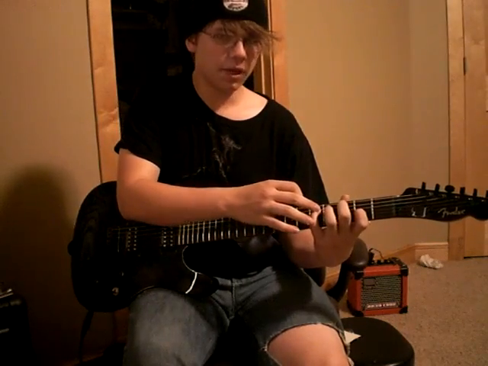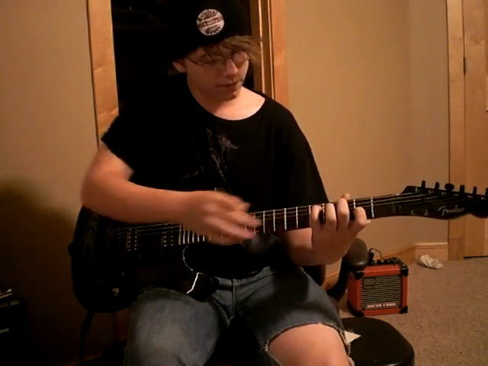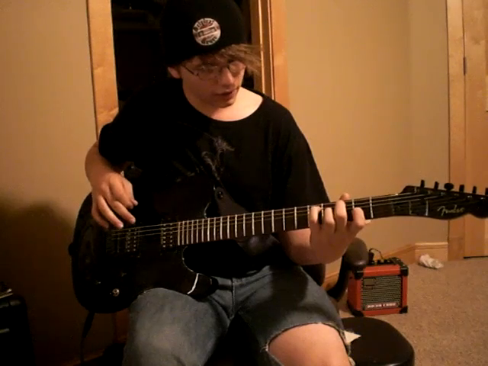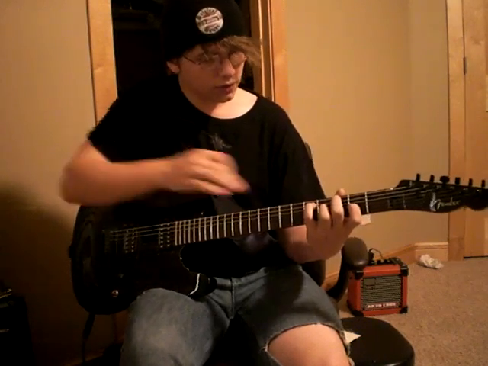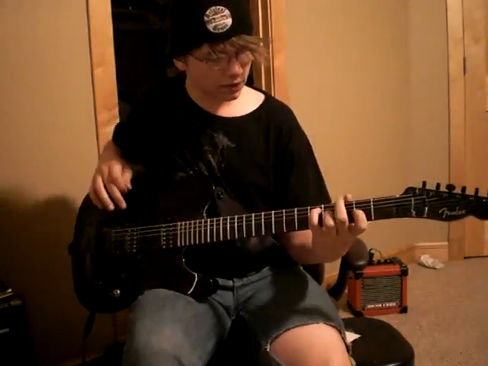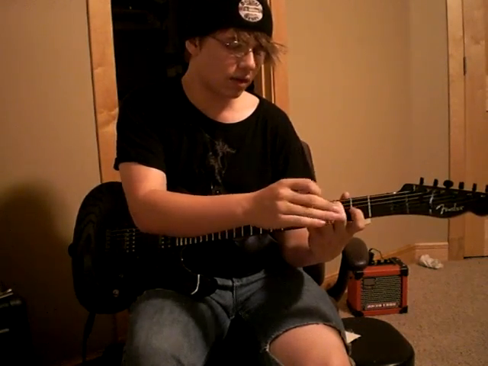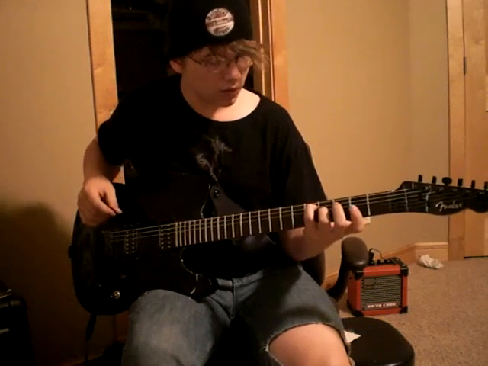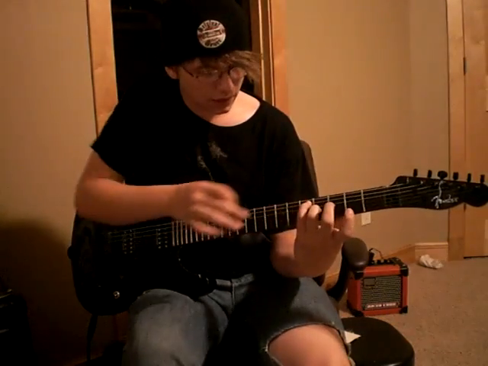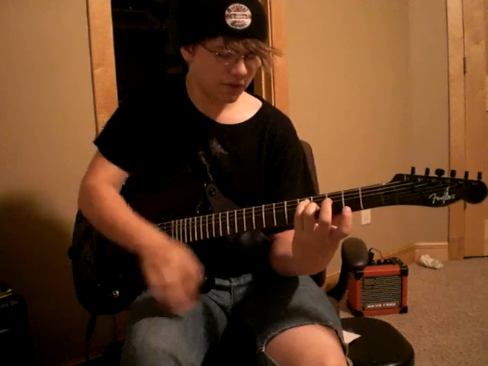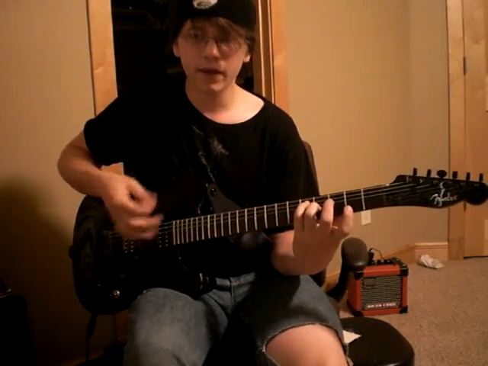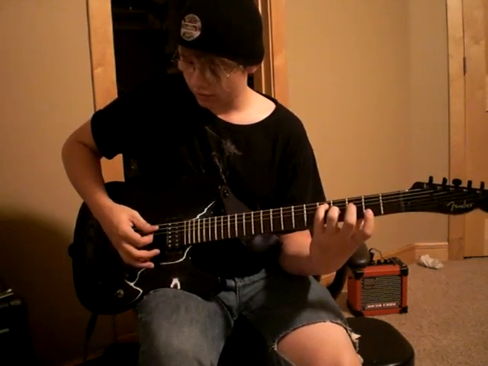Then you put down your pinky finger on the 5th fret of the 2nd string. Release your pointer and middle fingers from the guitar, and leave your ring finger on the 4th fret, and then repeat that picking pattern.